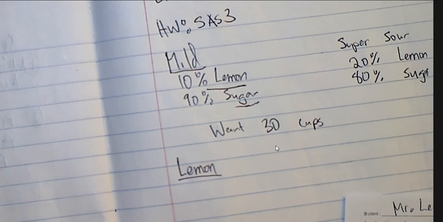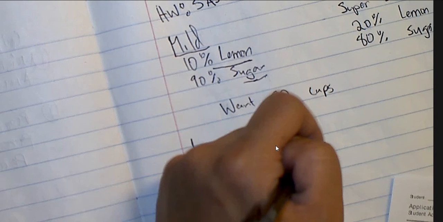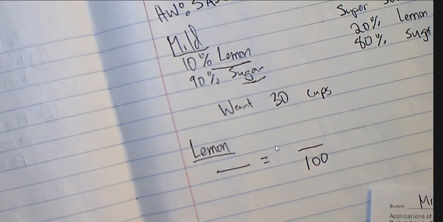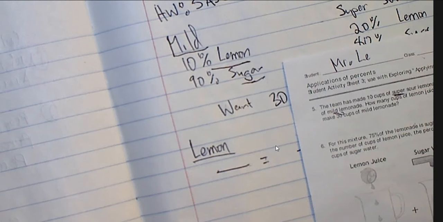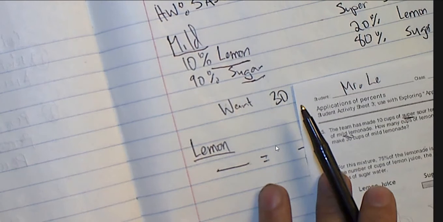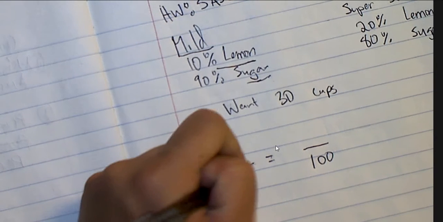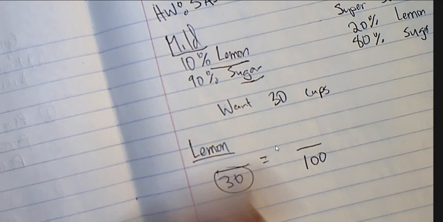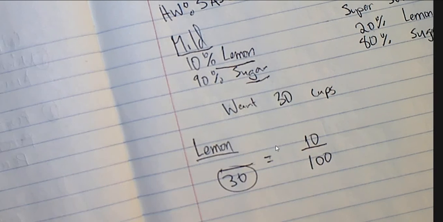And now we have our first step. We set up our proportion. We know it's always out of 100%. The question was, again, what do we want? We want to have 30 cups of mild lemon. So 30 goes right here because that's like our whole. What is our percent for lemon? Well, that's going to be 10.